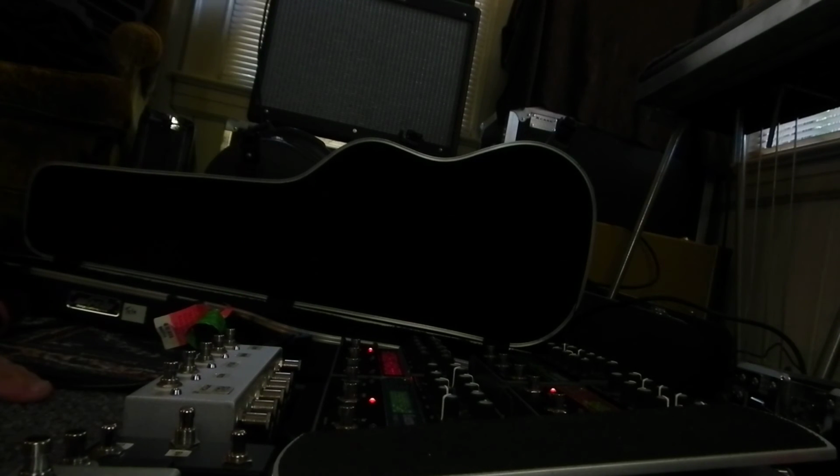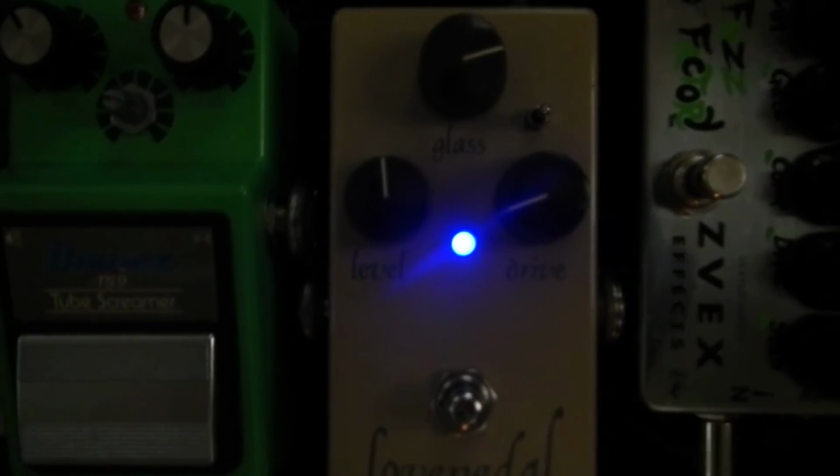That's it. All true bypass loopers. Keep the sound nice and good. And then just for my drive section, I have first a nice clean Love Pedal right there. There's my settings for that. Real low drive on it. Glass is up kind of good.